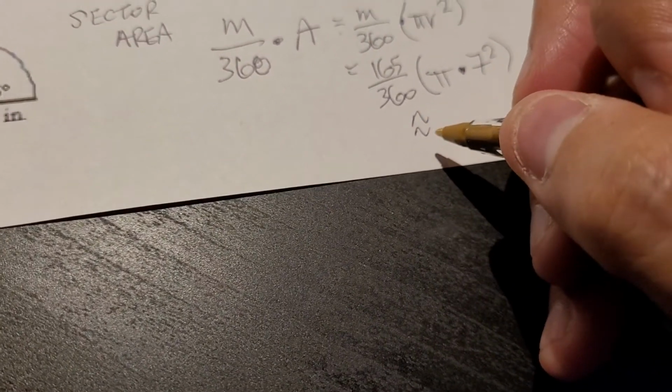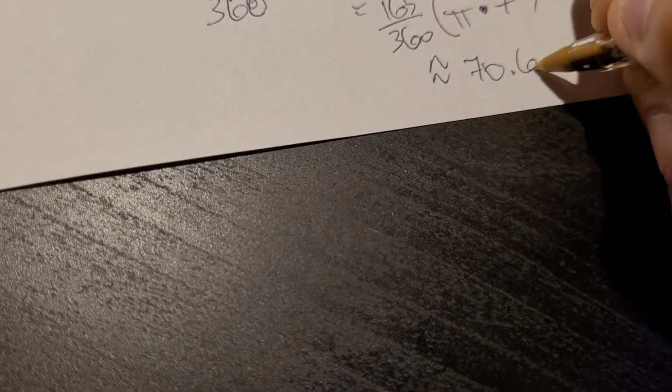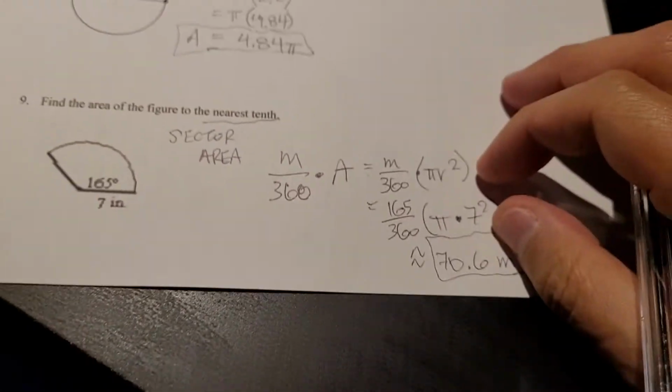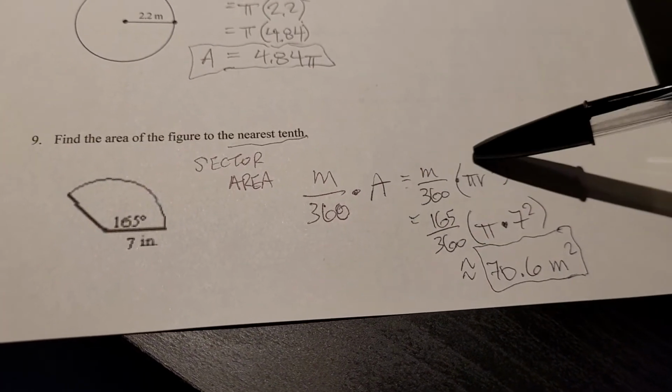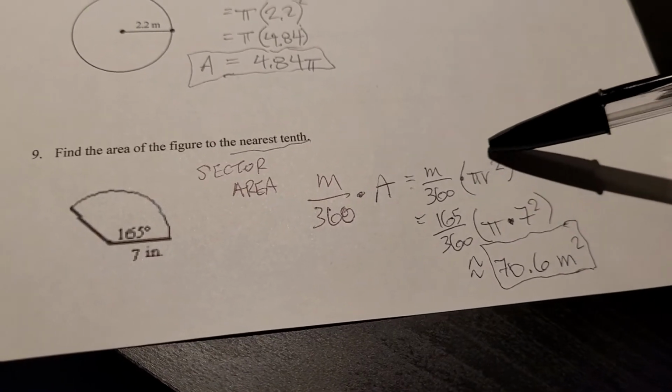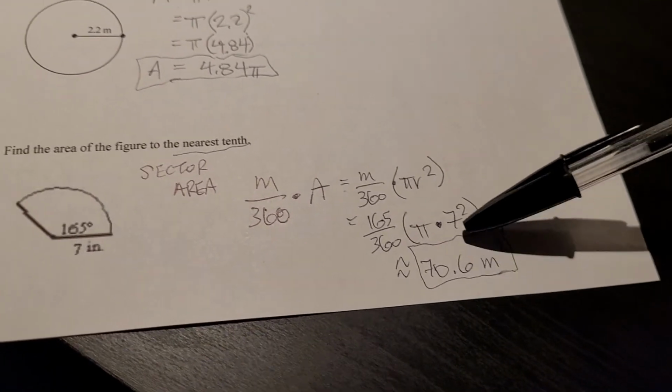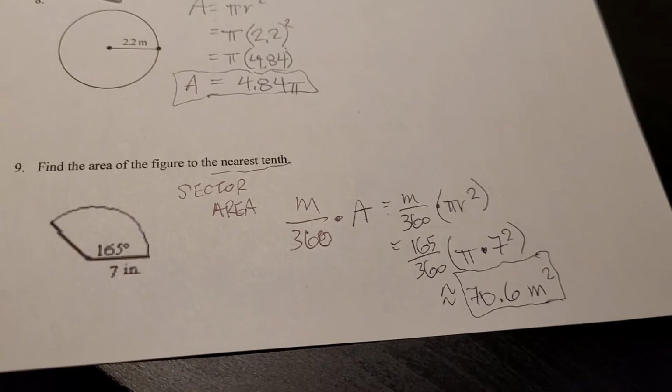Remember, the 2 squiggles like that means approximately. This is just going to be 70.6 and this is going to be meters squared. Remember, area is always units squared. So I just said 165 over the 360 times pi times 7 squared, which is just going to give us 70.6 meters squared.